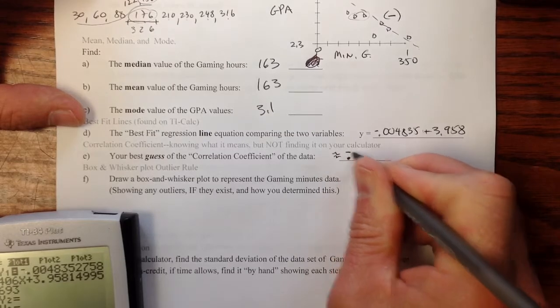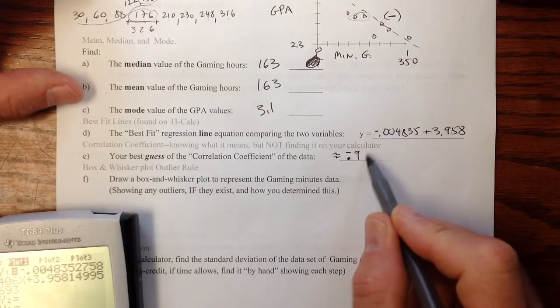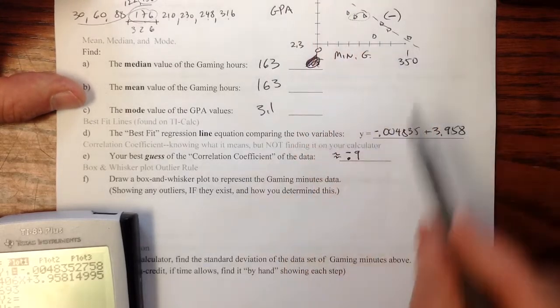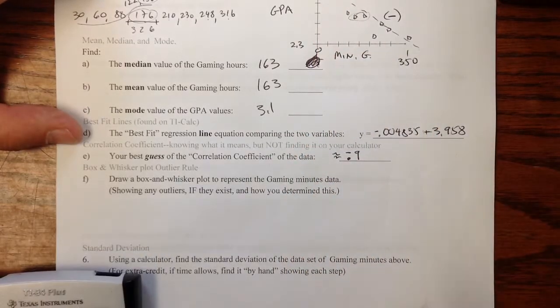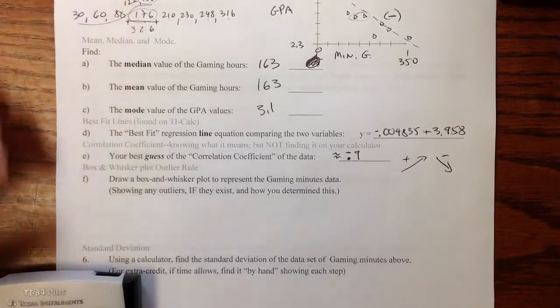Okay. That I will take anything and give you good credit. Anything over about 0.7 and anything that's negative. That's a very important part. A positive correlation goes up and a negative correlation goes down.